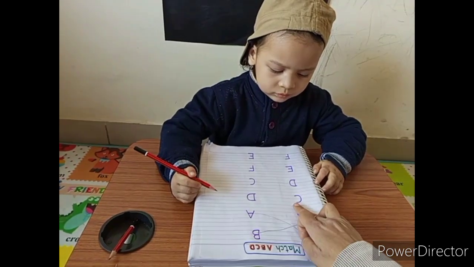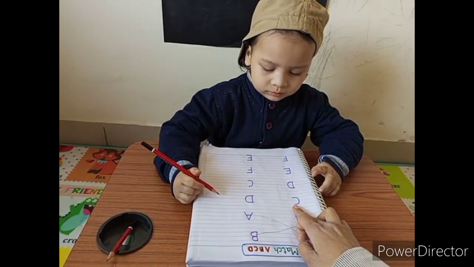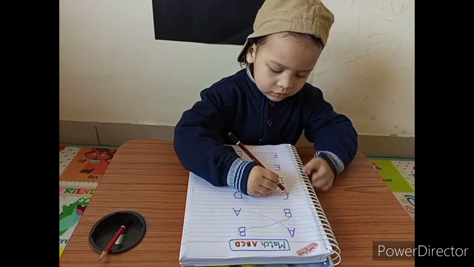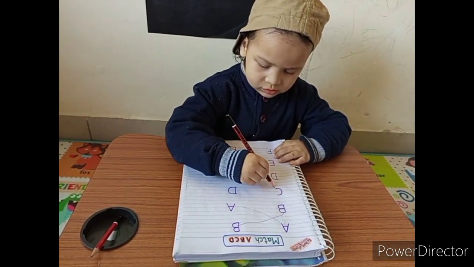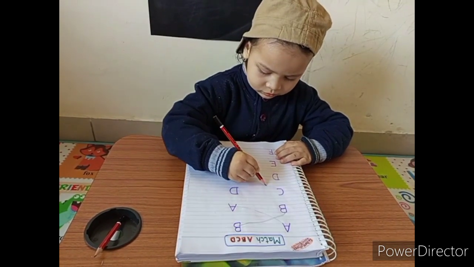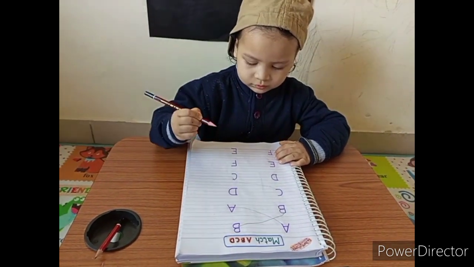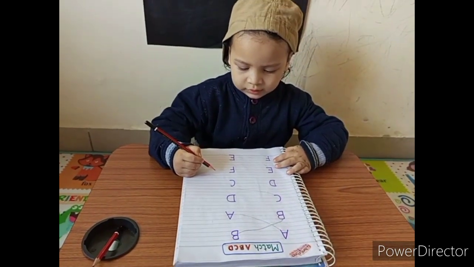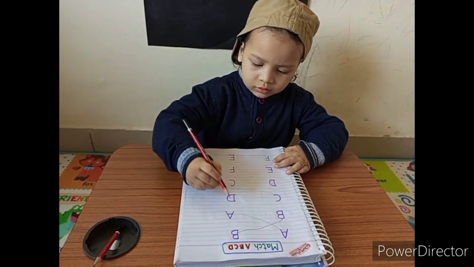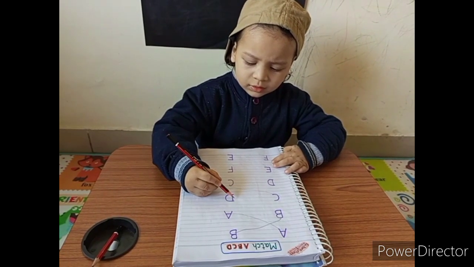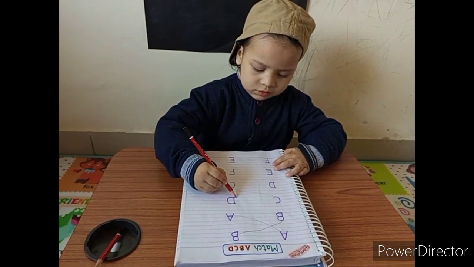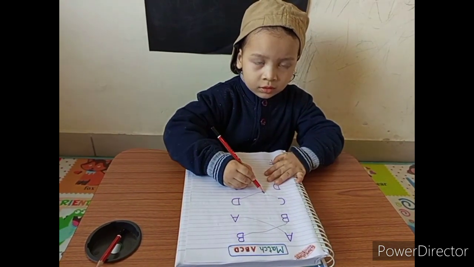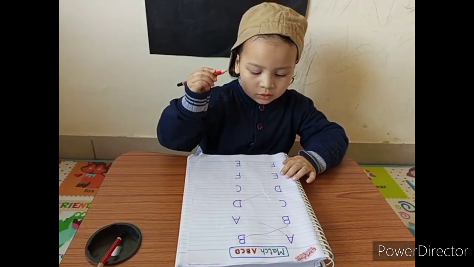Okay, this is letter C. Can you find the letter C from the second line? This is. Very nice. Yes, yes, match it. Good. Next letter is? D. Yes. Can you match letter D? Can you find letter D? This is. Very good. Yes, yes, match it.